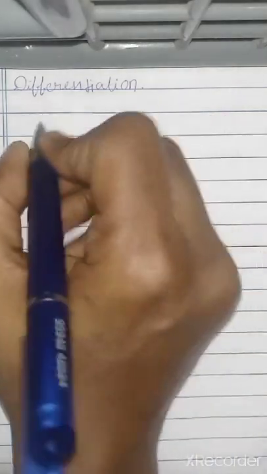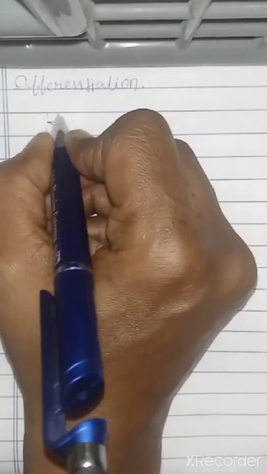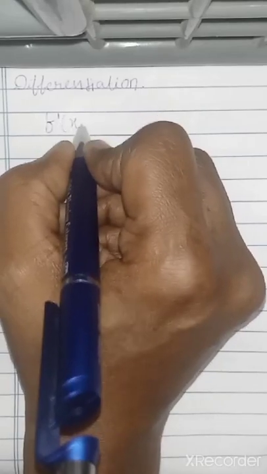Let f be defined on an open interval containing the point x naught, and suppose that the limit as delta x tends to 0, where delta x and delta y is the change in your slope. Okay, what is the formula? f of x naught plus delta x minus f of x naught divided by delta x exists. Then this f is said to be differentiable at x naught, and we can define this as f dash of x naught.